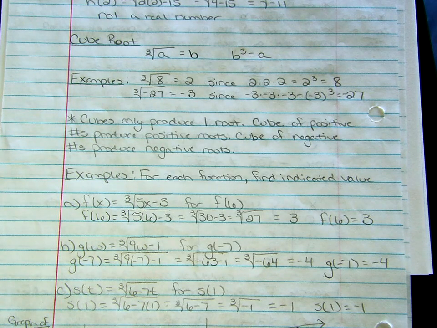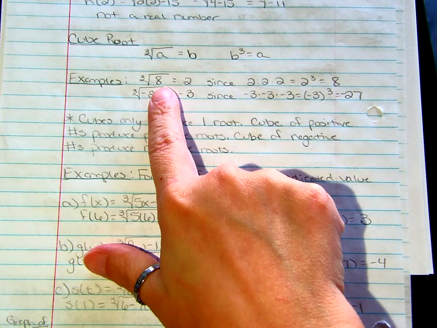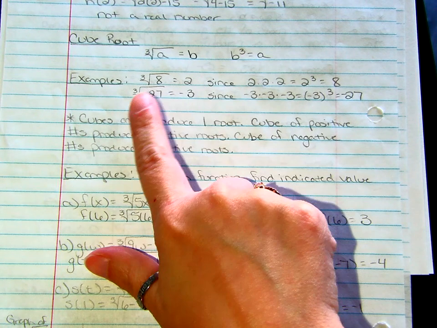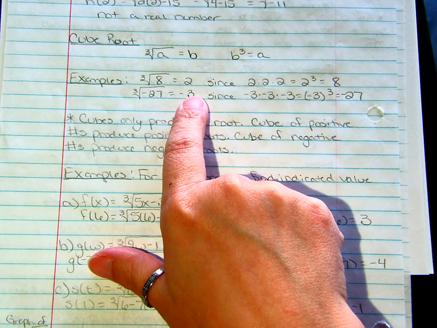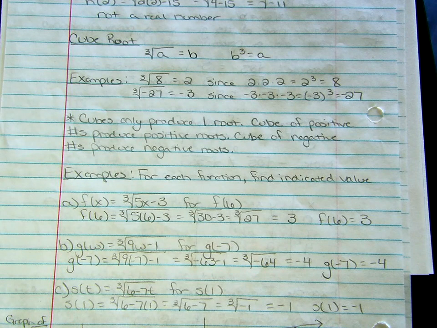And so I put a couple of extra notes here for you that says that cube roots only produce 1 root. You're never going to get a plus and a minus. It doesn't work that way. You will either get positive or you will get negative. If you are taking the cube root of a positive number, then your solution will be positive. If you're taking the cube root of a negative number, then your solution will be negative every time. And that's for all odd radicals. So if that was a 5th root, a 7th root, a 9th root, a 13th root, whatever, it works the same way.